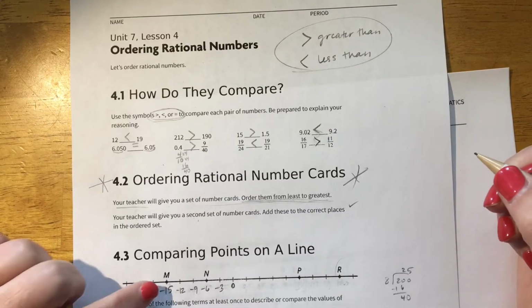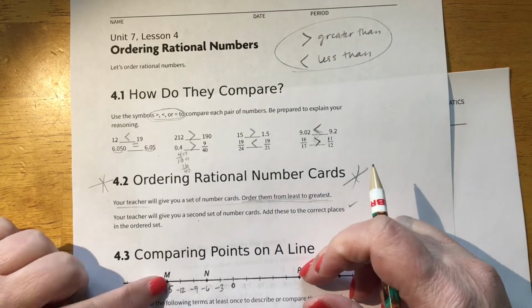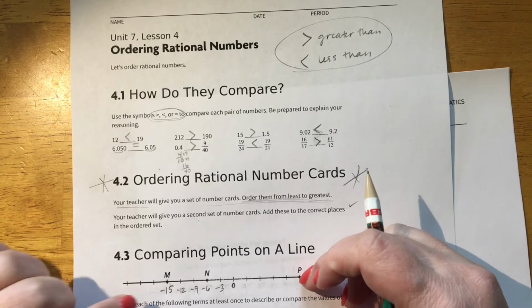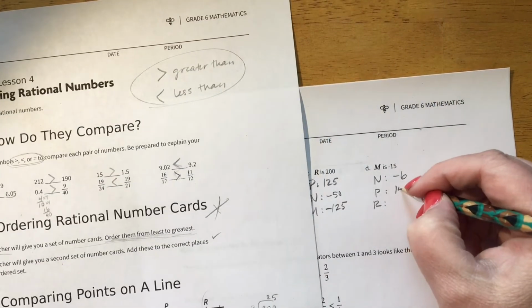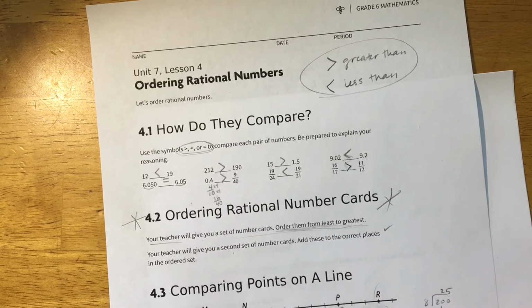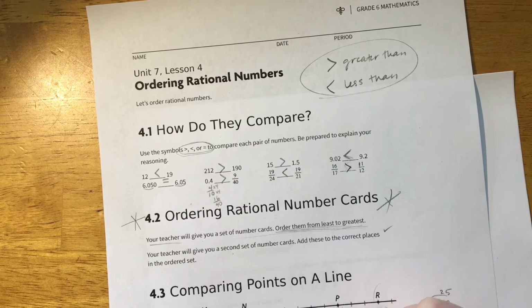Now, pop quiz. What is P going to be if M is negative 15? We know M and P are opposites, so what's P going to be? Positive 15. Let's double check. 3, 6, 9, 12, 15. We were right. Let's keep counting.